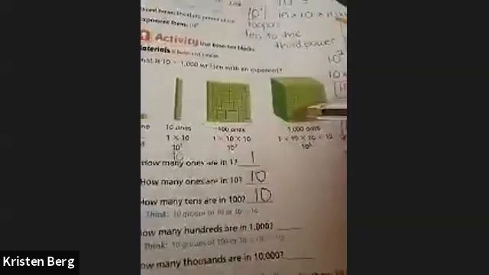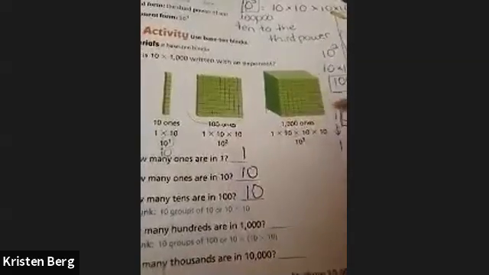Now they're saying, now how many hundreds would it take to make up this 1,000? Now keep in mind this right here is all 1. So then how many of those are there to make up this 1,000 block? And there are again 10 of those.